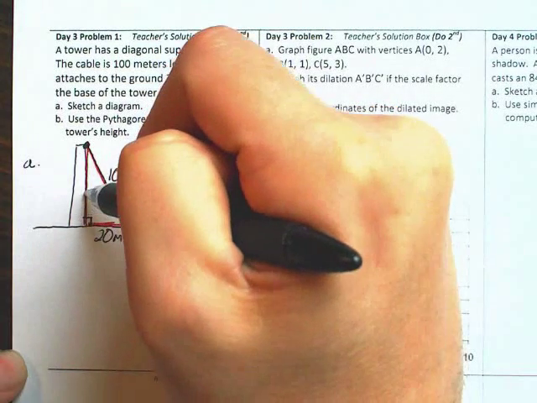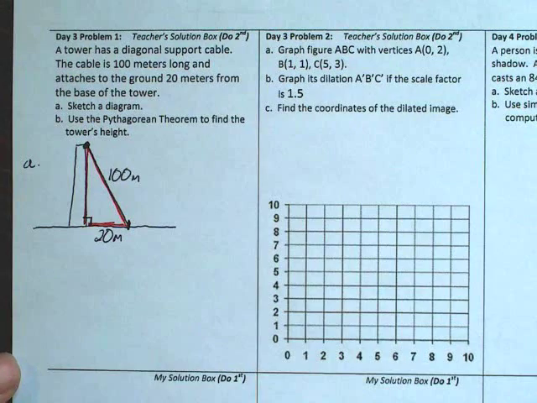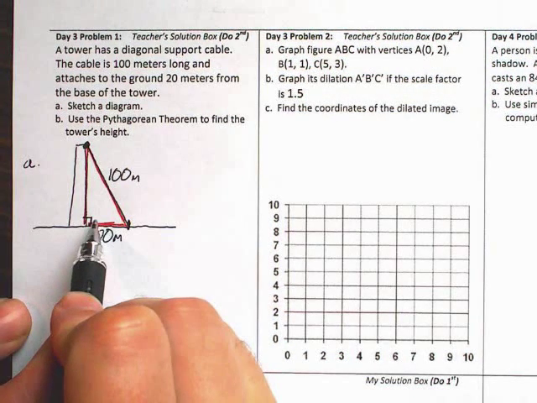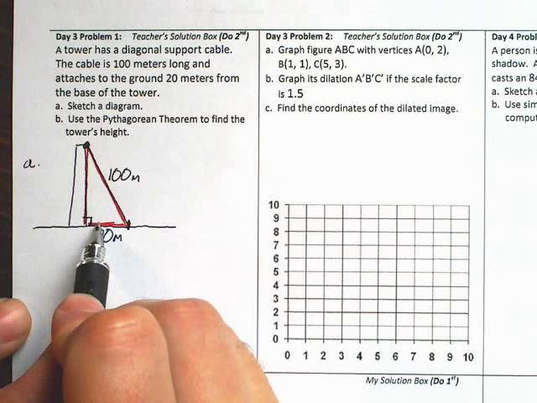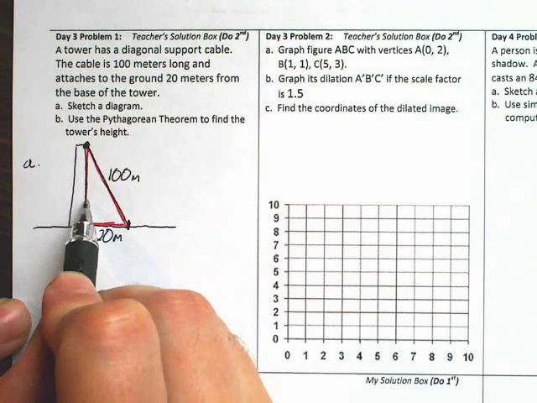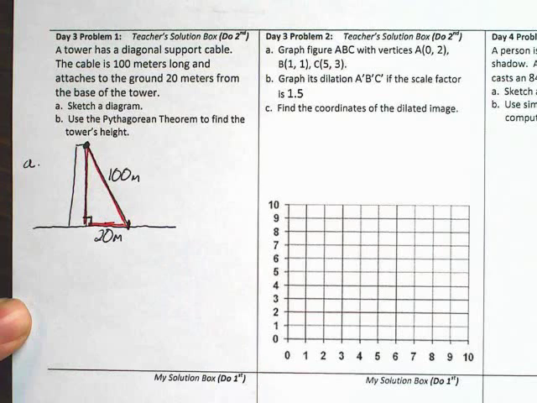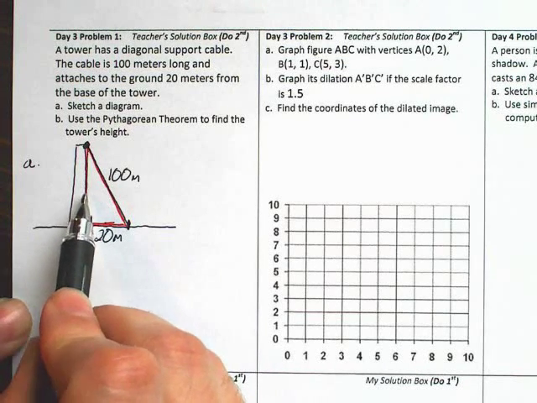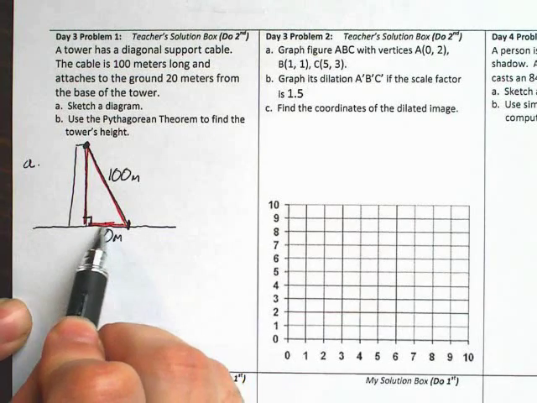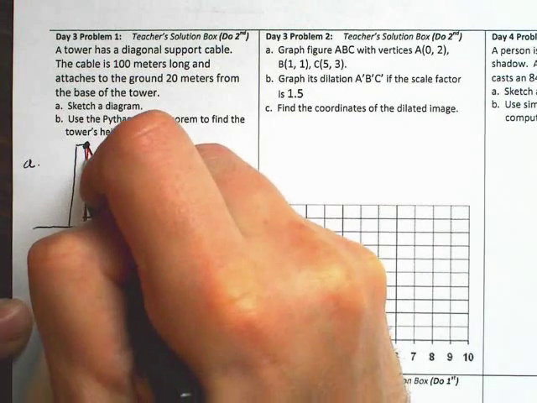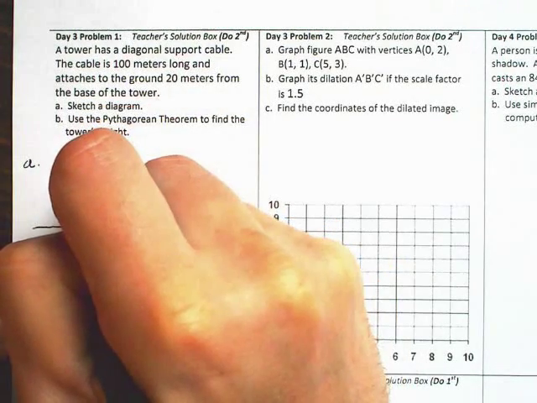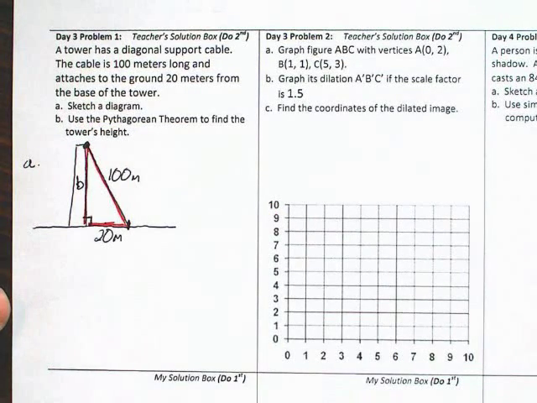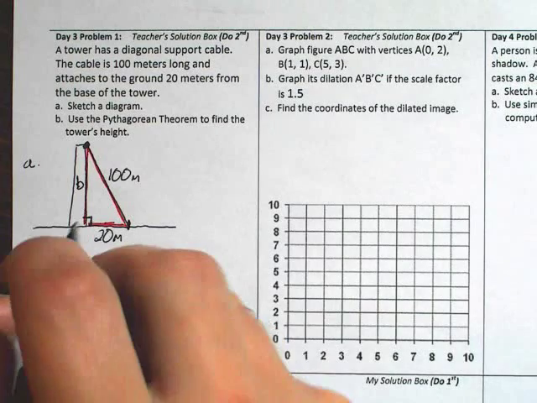Okay. Part B, use the Pythagorean theorem to find the tower's height. So it is this side of the triangle that we do not know. And that is one of the two legs of the triangle, because the sides of the triangle where the right angle is formed are the sides that are called legs. Visually, it doesn't appear to be the short leg that's missing. This one here seems to be the short leg. And so this side of the triangle is the leg that we put the variable b on from the Pythagorean theorem.